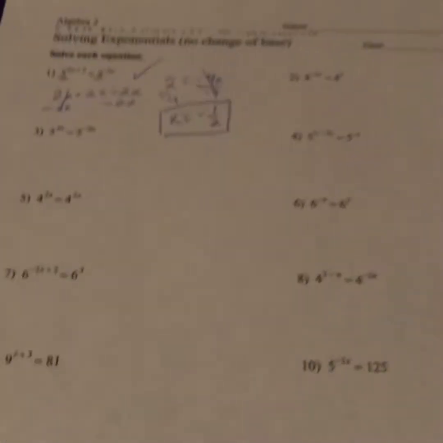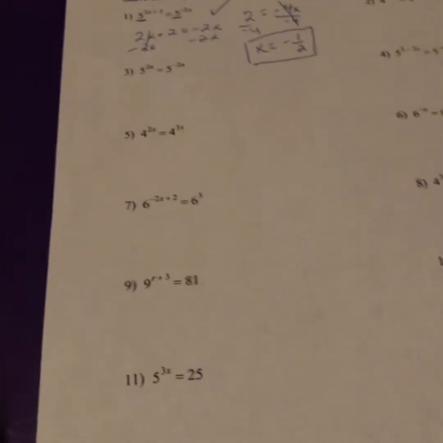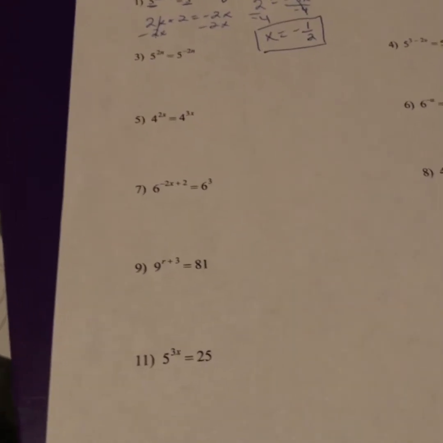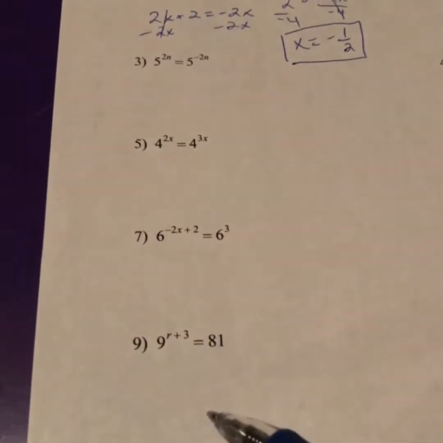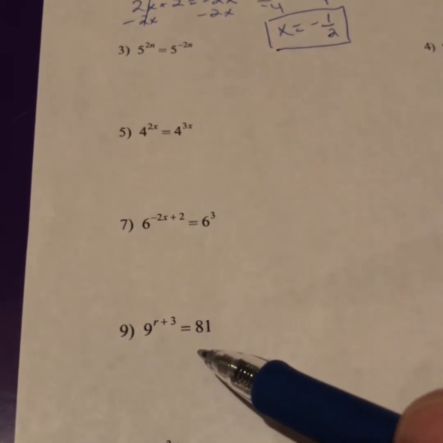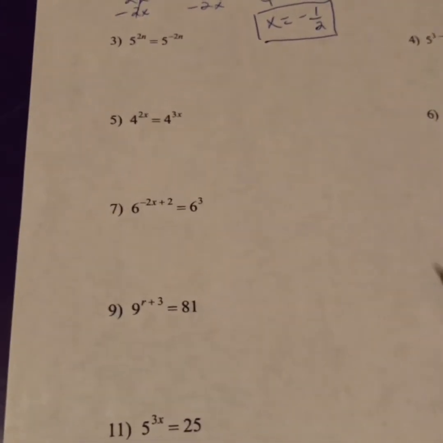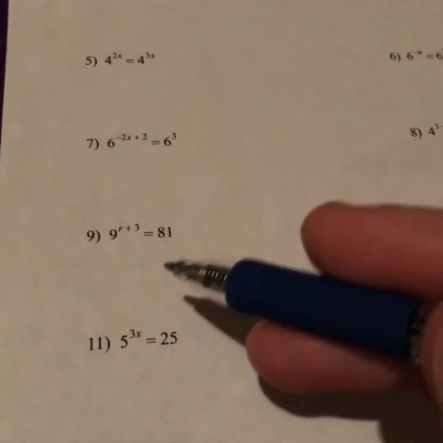Okay, 9 is a little different. So the first 8, pretty self-explanatory there. Set the expressions equal, and solve for the variable. Number 9, well, we don't see a 9 on the right-hand side here, so we can't just say r plus 3 equals 81 or something like that. We have to get 81 as a base of 9.